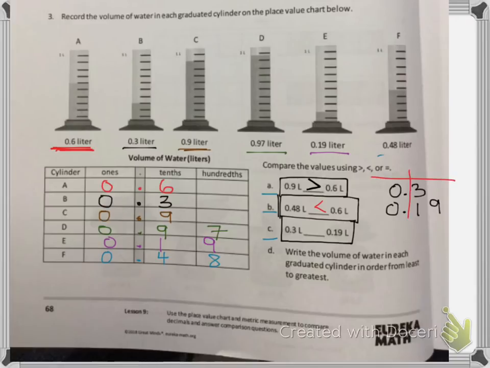We need to understand that we have place value, we have the decimal, and we have tenths, and we have hundredths. We have 2 more tenths here than we have in 19 hundredths. So this is my larger volume.